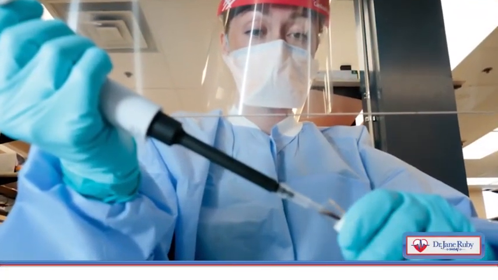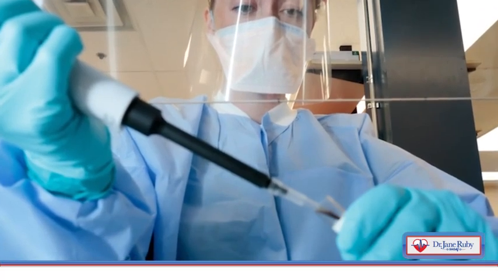And remember this, when the CDC recalled the fake PCR test, they said one of the reasons we're recalling it is because this test has no ability to differentiate between different types of flus, influenza A and B, COVID flu, whatever. And they admitted that.